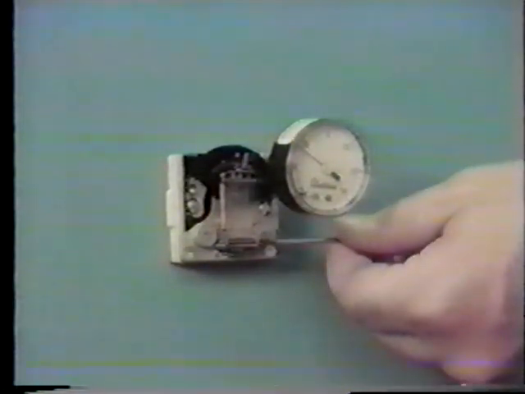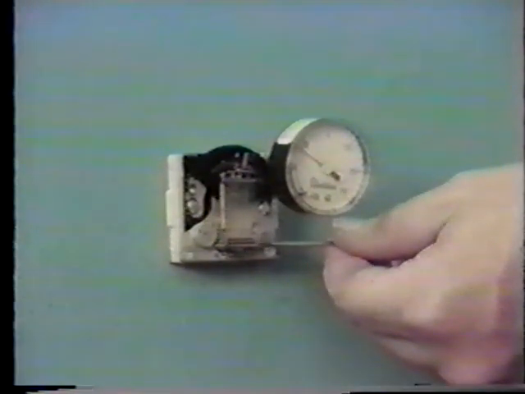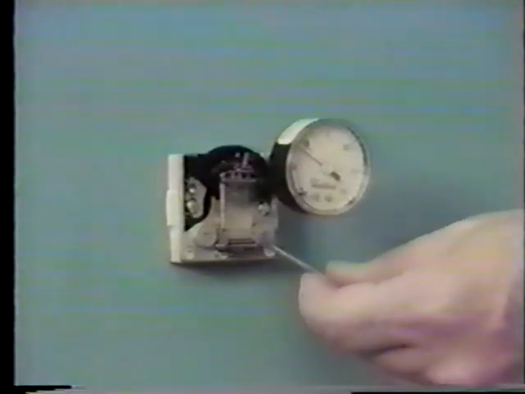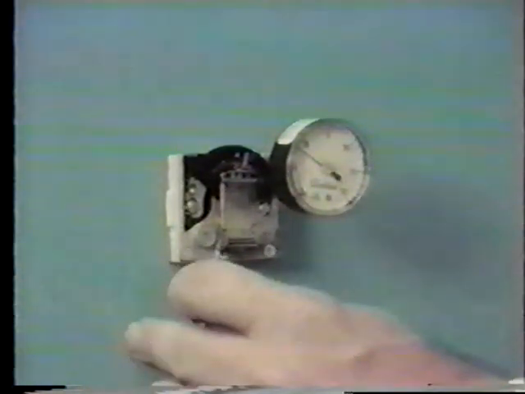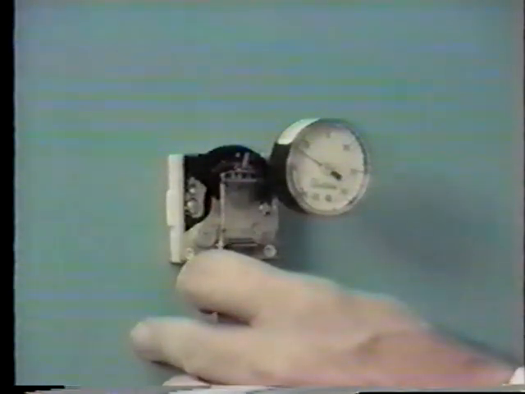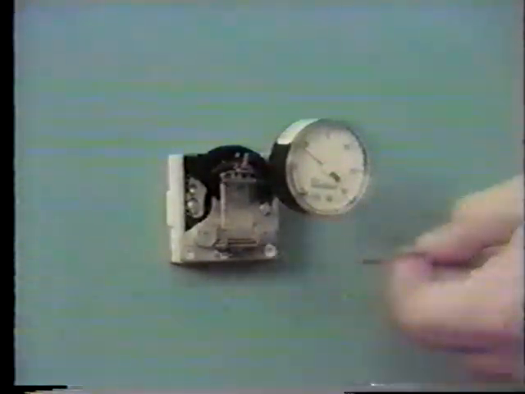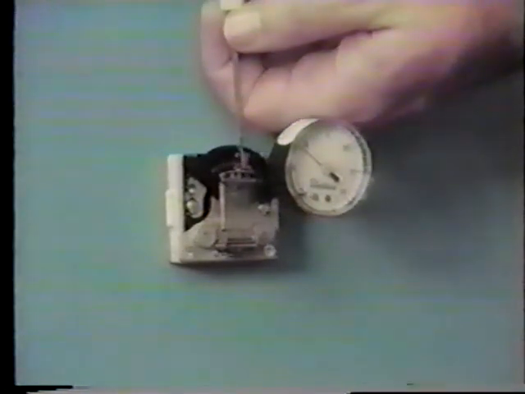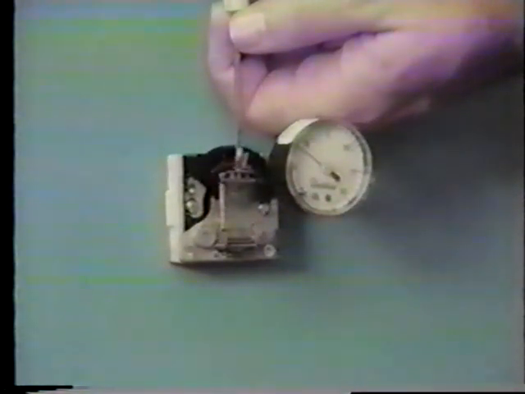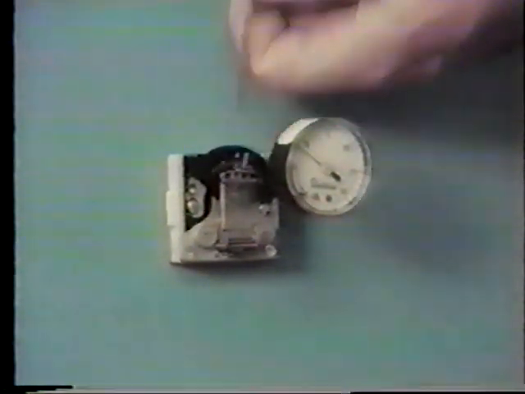Loosen the throttling range slide retaining screw and move the throttling range slide to the desired setting on the throttling range scale. Make sure you keep the throttling range slide parallel with the throttling range retaining screw. Tighten this screw to secure the slide. Adjust the direct acting calibration screw to restore an 8 to 10 PSIG branch pressure.